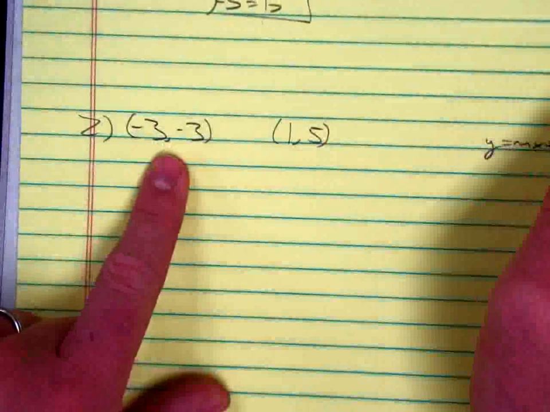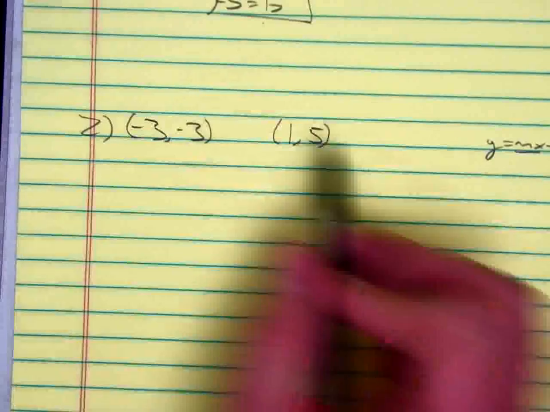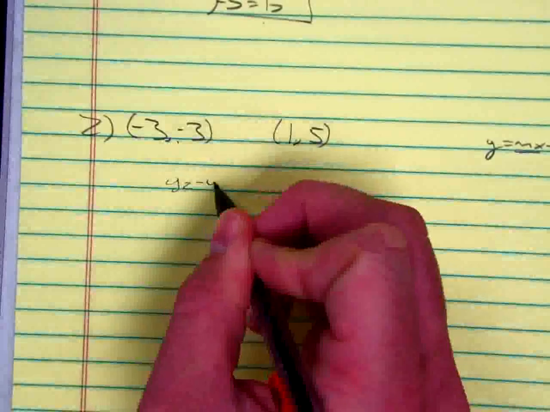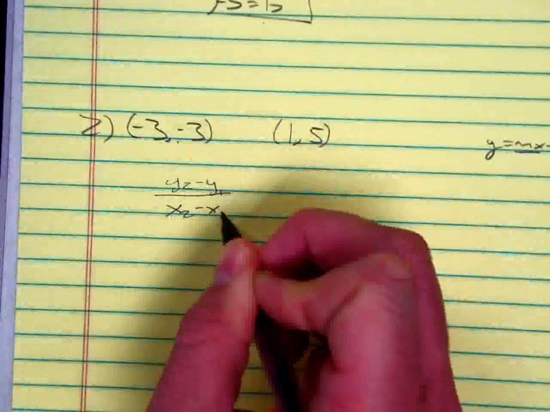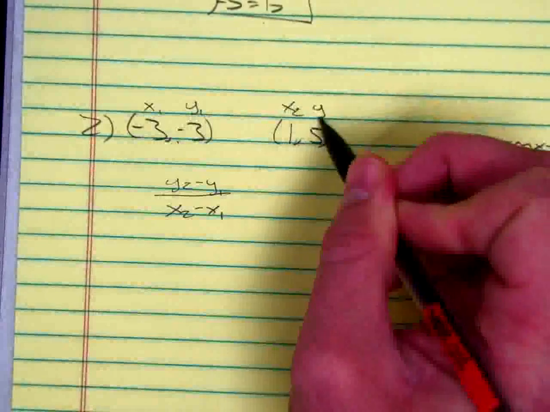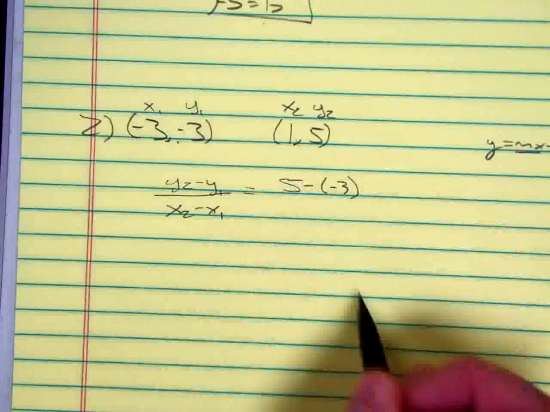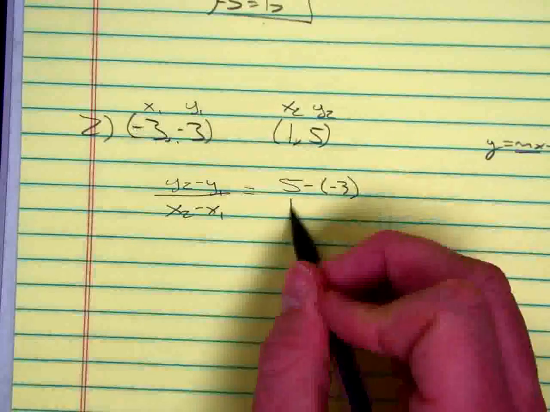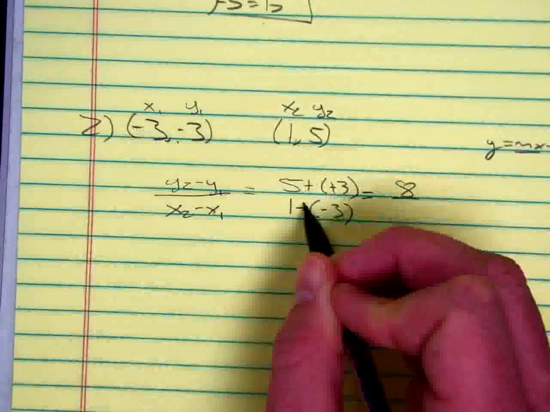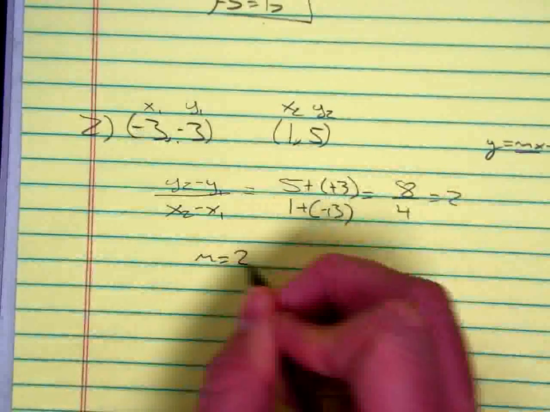So if I have y equals mx plus b, my goal is still to find the slope and the y-intercept. Now, I can't tell what the y-intercept is this early in the problem, but anytime I'm given 2 points, I can find the slope by using my slope formula. So if I'm going to call this my x1 and y1, and this my x2 and y2. So if I do y2 minus y1, that's 5 minus a negative 3. Make sure you don't drop the negative. And x2 minus x1, 1 minus a negative 3. And I get 8 over 4, or in other words, 2. So now I know that my slope is 2.